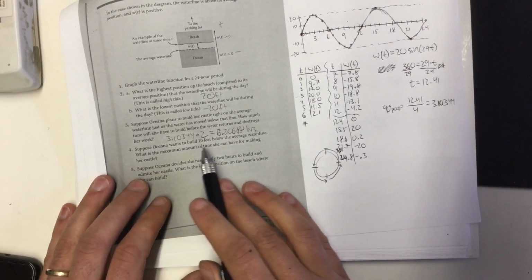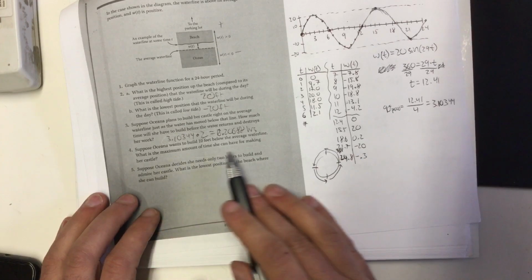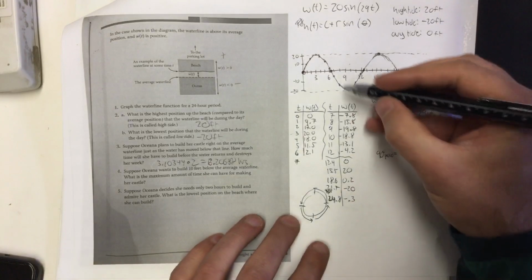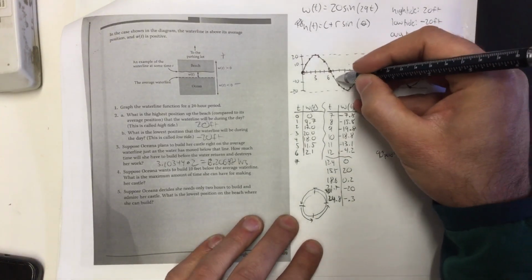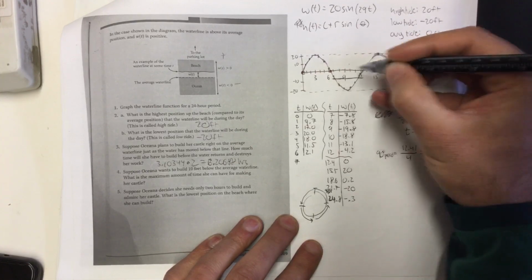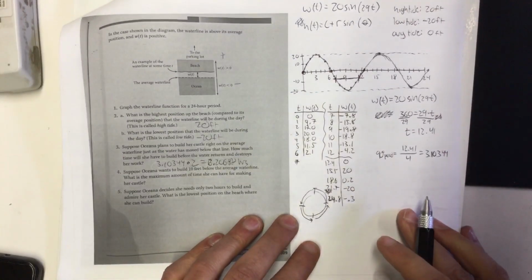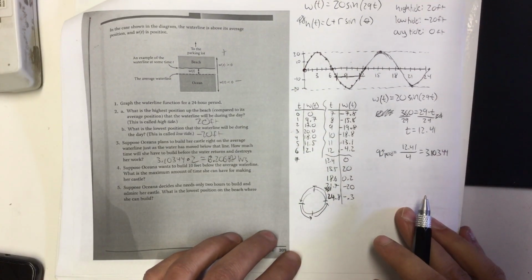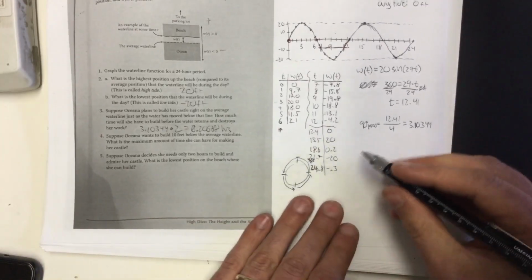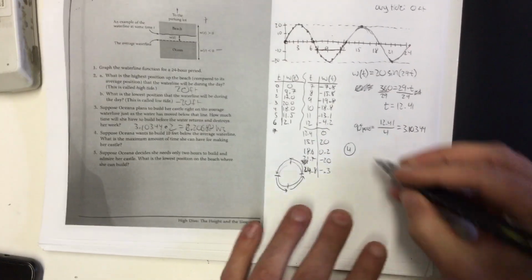Suppose Oceana wants to build 10 feet below the average water line. What is the maximum amount of time she can have for making her castle? Okay, well, let's look at that. So 10 feet below the water line would be something like here, right? You all see that? So the question is what's the length of time from there to there? And we're gonna need a little more room. So let's get a little more room. Let's see, this is number 4. We're gonna do number 4 right here.